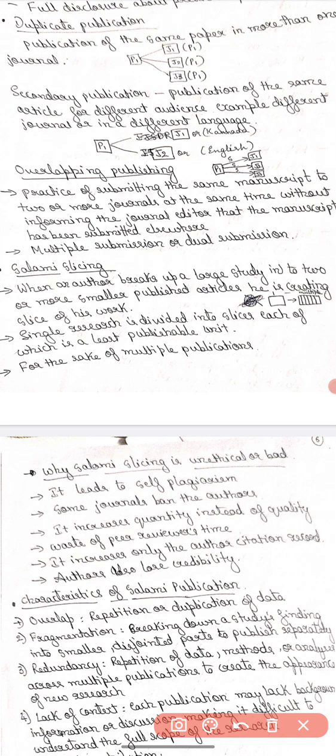Next, why is salami slicing unethical or bad? You can say that it leads to self plagiarism. One paper is already published, and he is publishing somewhat of an extension of that. That will lead to self plagiarism, and some journals will ban the authors. Without proper conclusion and without completing the topic, that will lead to authors being banned. It increases quantity instead of quality. You will get many publications, but what is the quality of the paper? You should think about that.